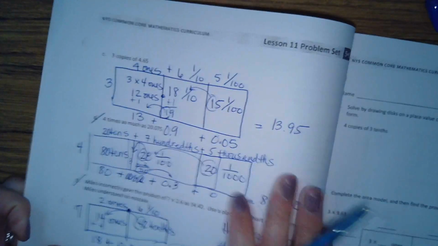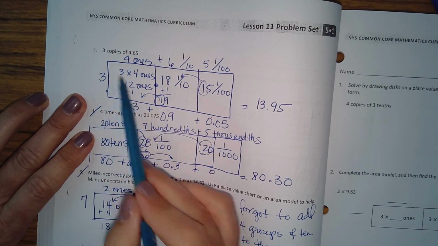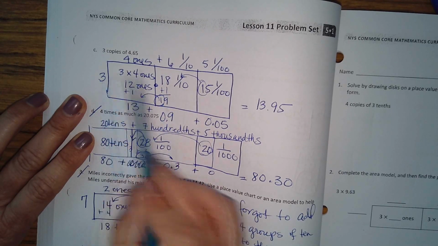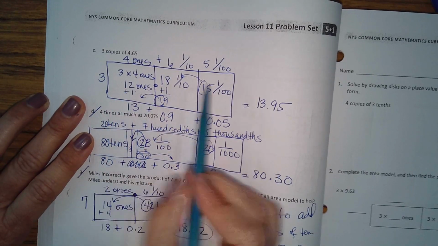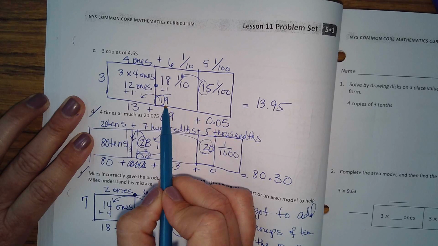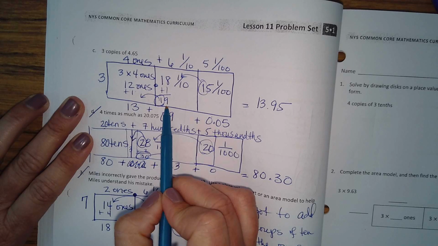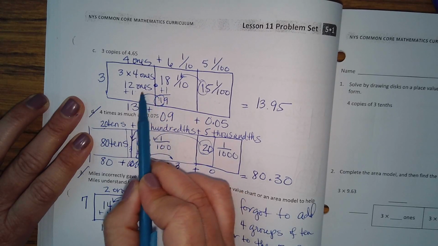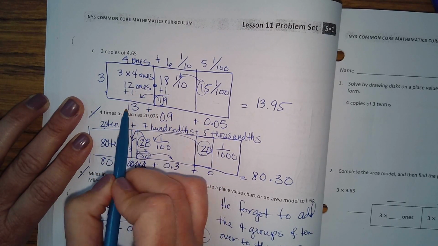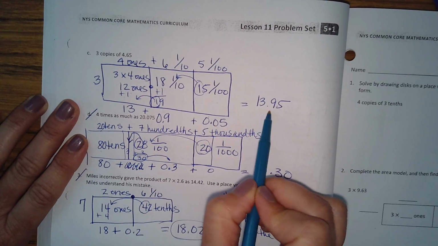Backside. I'm using the area model. 3 times 4 is 12. 3 times 6 is 18. 3 times 5 is 15. I'm going to start at the end. I'm going to move 1 and 1 over. So 18 plus 1 is 19. So I bring down what's left, 0.05. Here, I'm going to take 1 and move it over. I'm left with 0.9. Now I add that 1 to my 12 ones and end up with 13 plus 0.9 plus 0.05, 13.95.